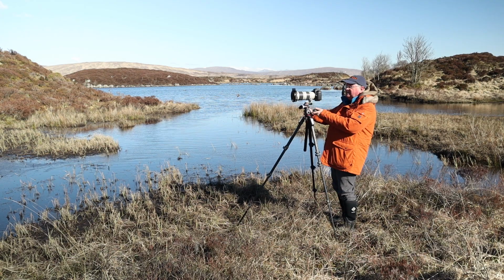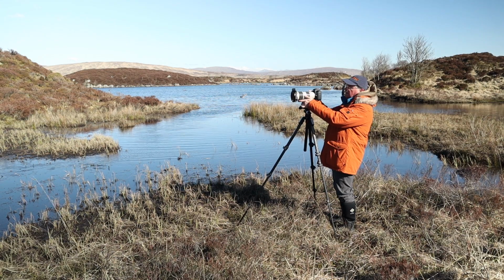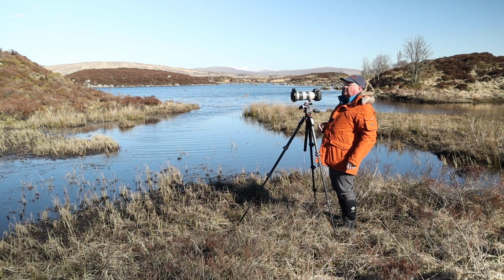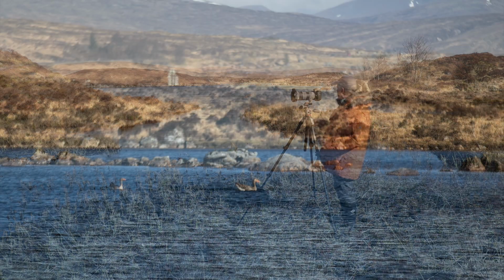I know the horizon's straight. Well, actually, I'm just checking the horizon is straight, yep. So I'm just going to double check my focus here. Take my shot, and that could be quite a nice image.